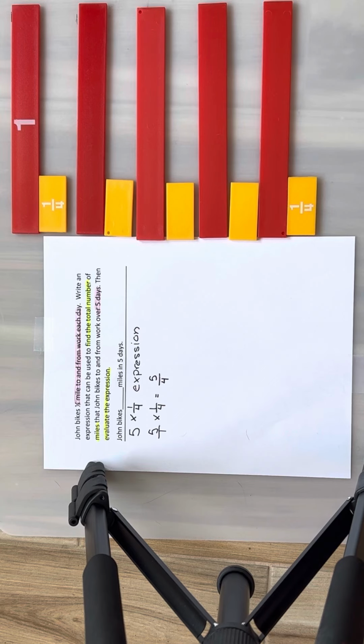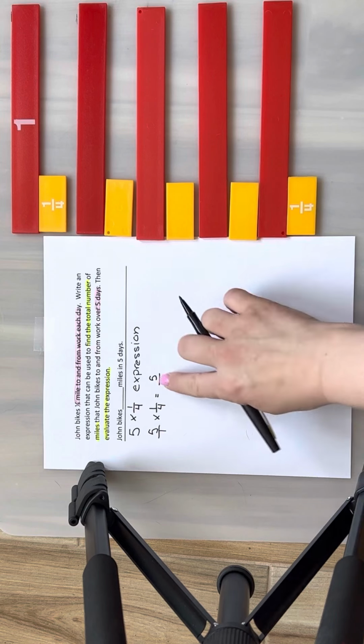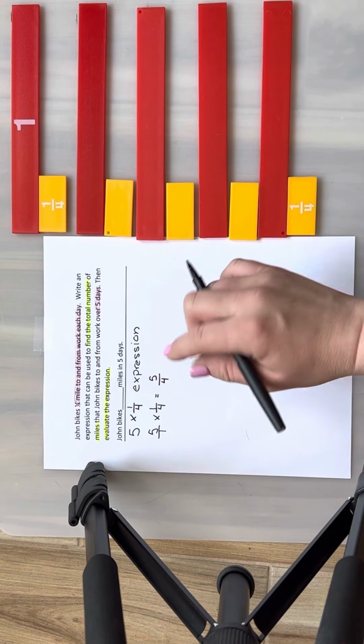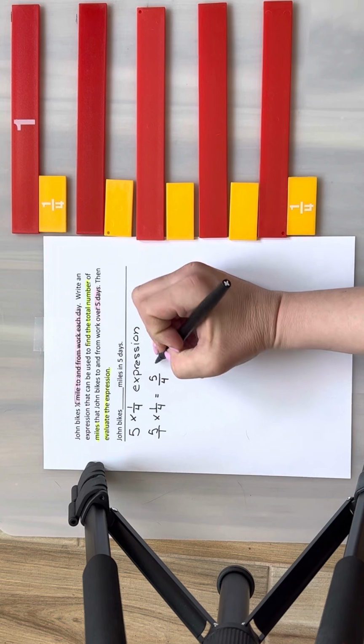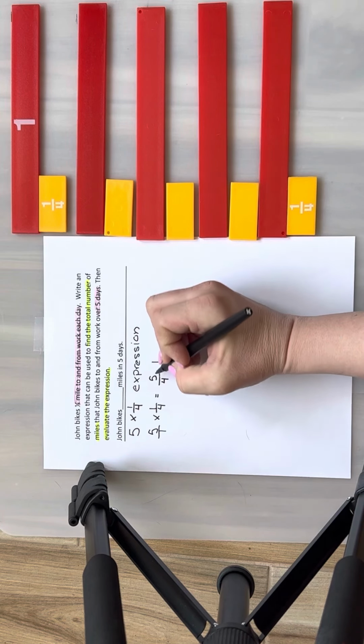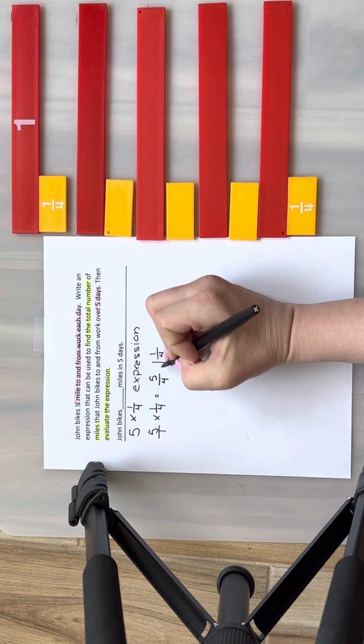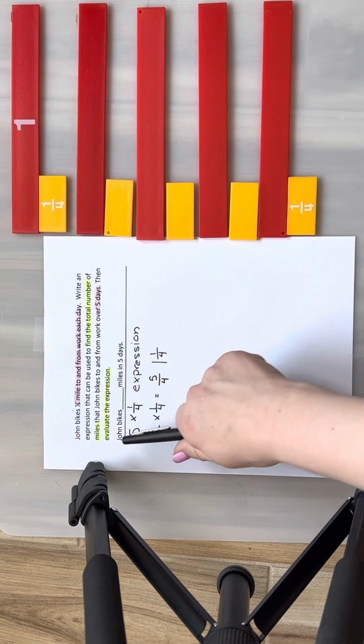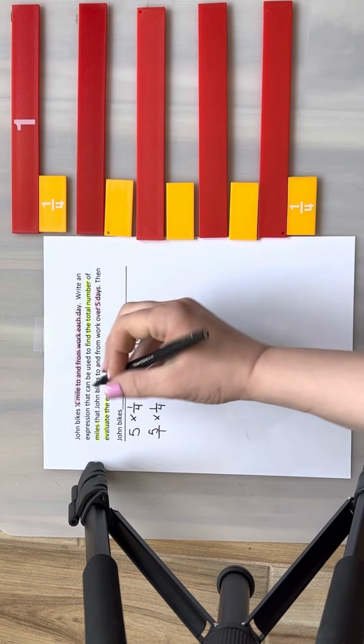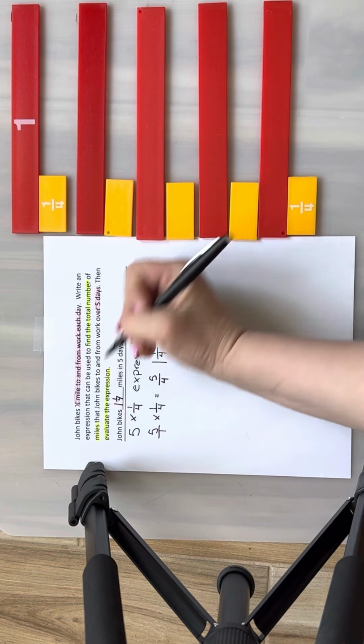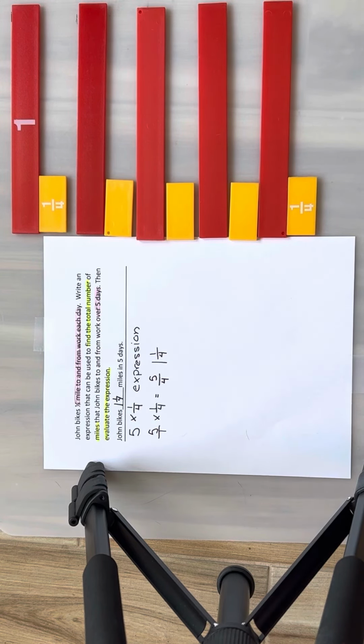It looks like we've ended up with an improper fraction. Because 5/4 is improper, we need to convert this to a whole number and a fraction. So we look at this, and 5 divided by 4, 4 goes into 5 one time. So you get 1, and there's 1 left over. So 1 1/4 is our answer. So the answer is John bikes 1 1/4 miles in 5 days.